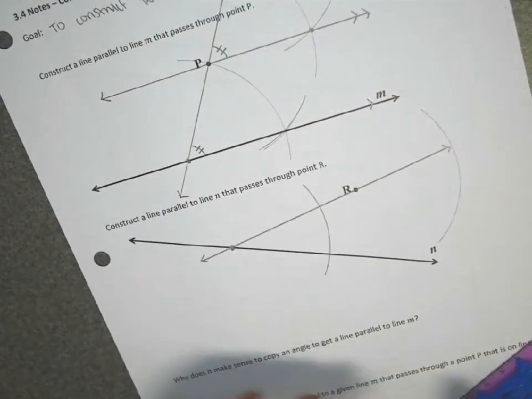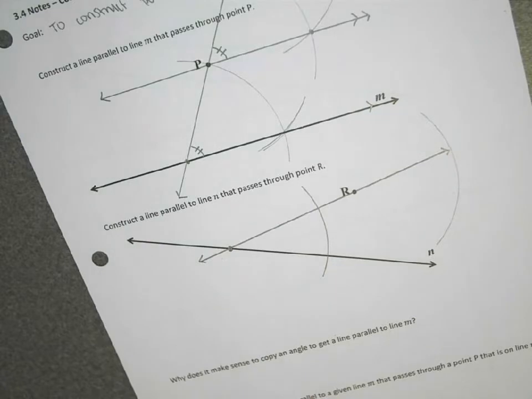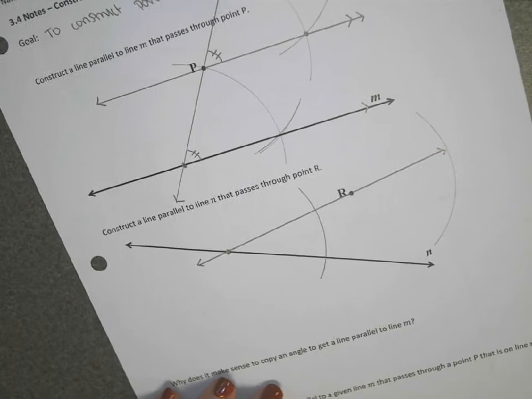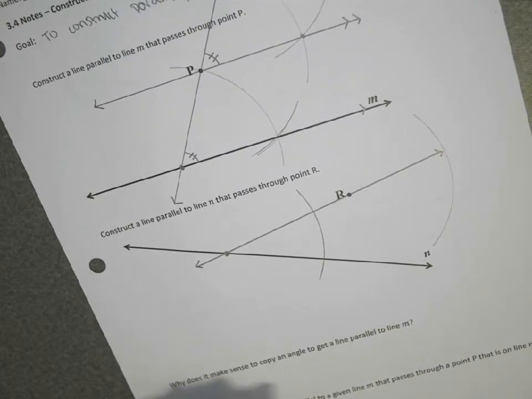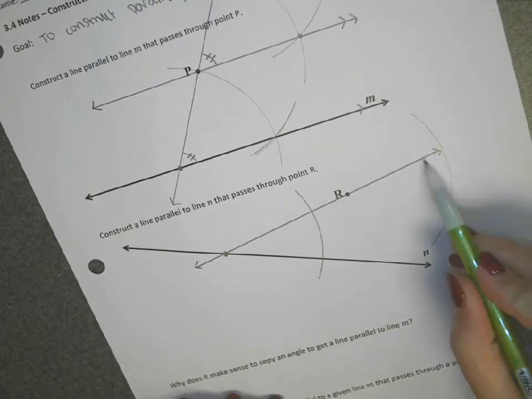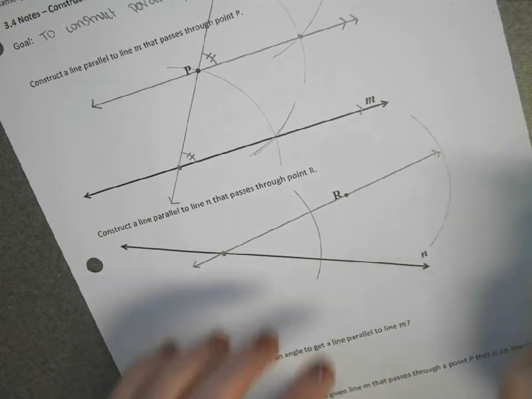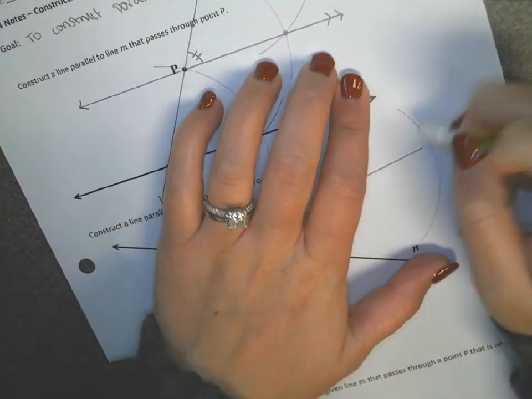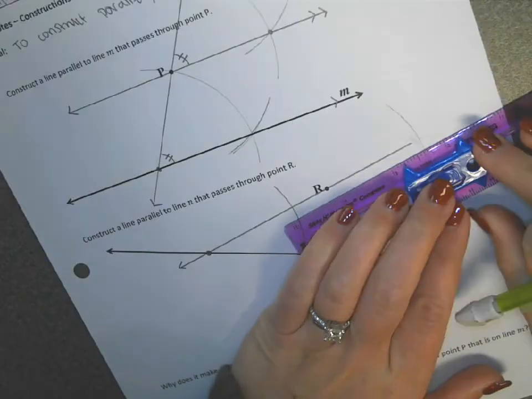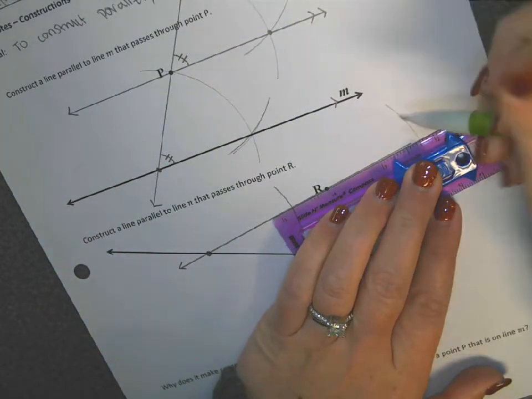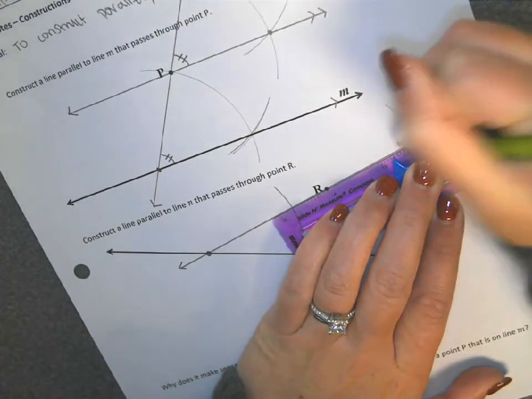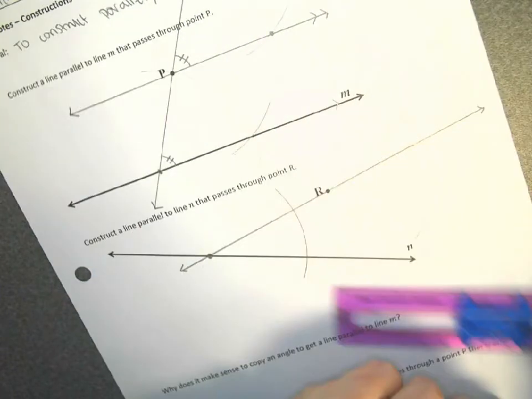What's the problem with my diagram right now? Anyone see it? See how my arc doesn't meet my line, my transversal? I am going to have to use my straight edge and actually extend my transversal, because it is important they do have to meet. Okay, there we go.